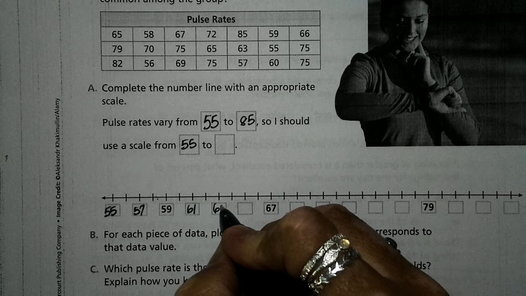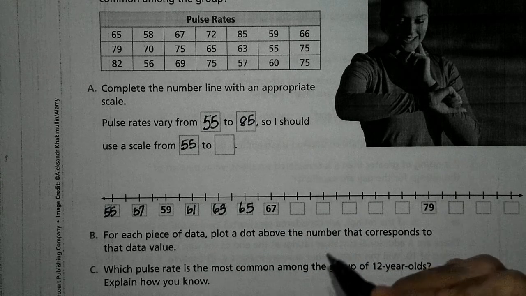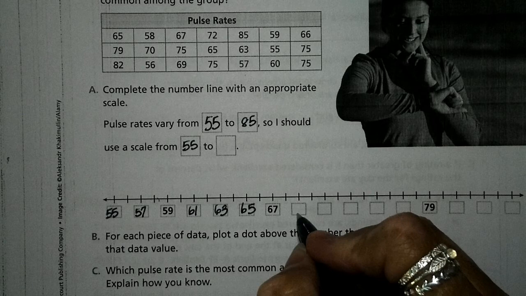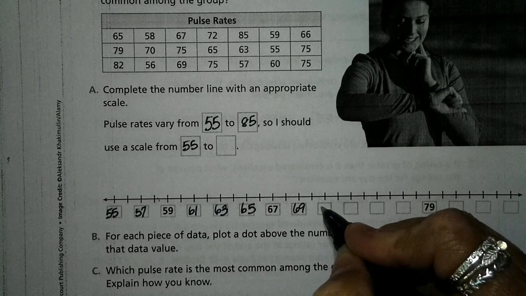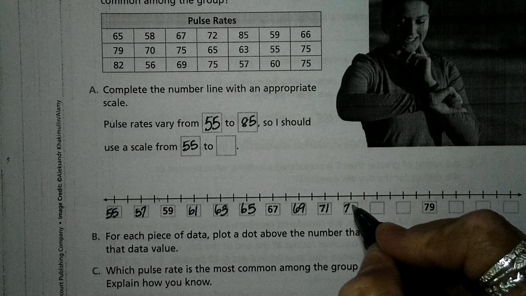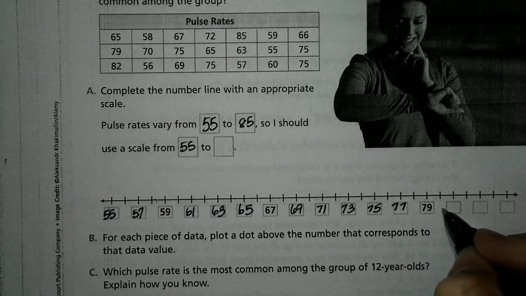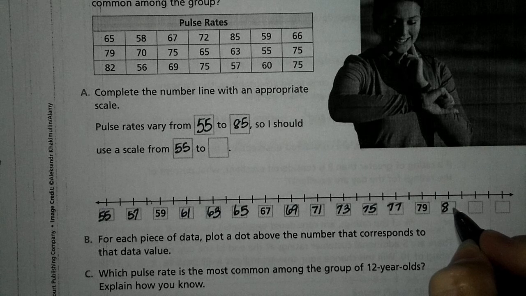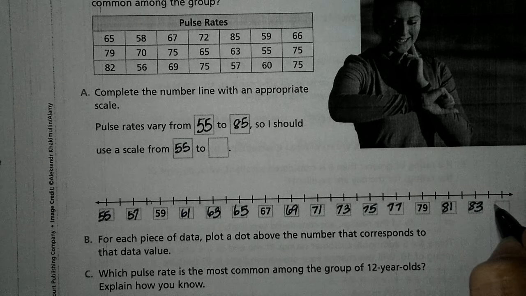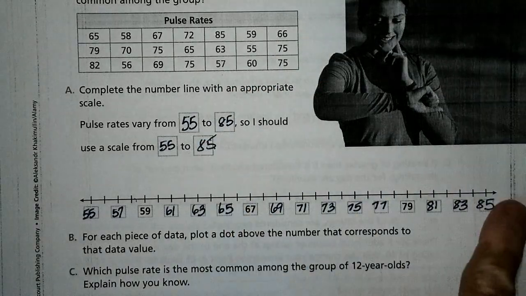So this would be 63, 65, 67, 69, 71, 73, 75, 77, 79, 81, 83, and then 85. So my scale goes from 55 to 85.